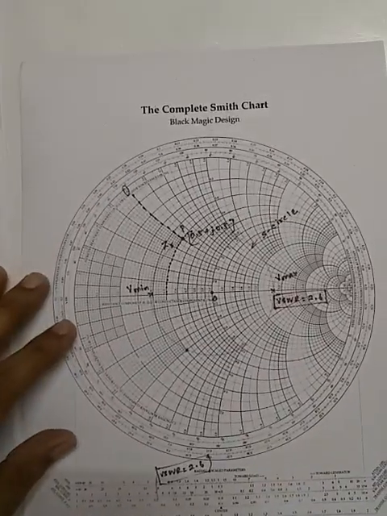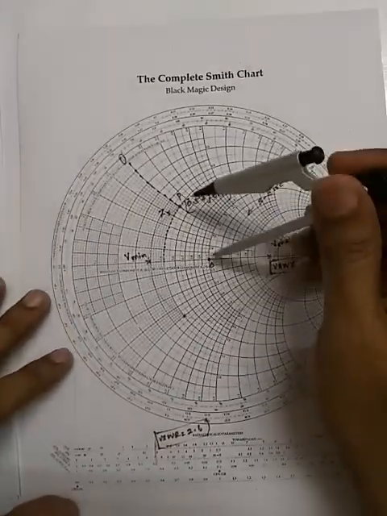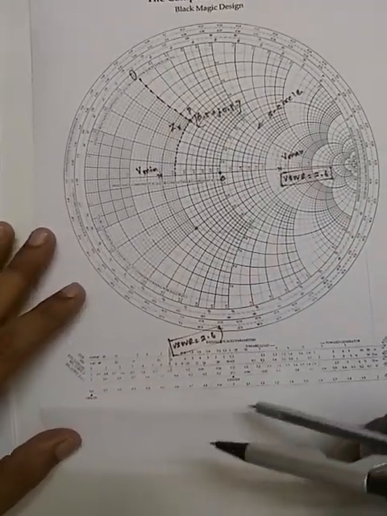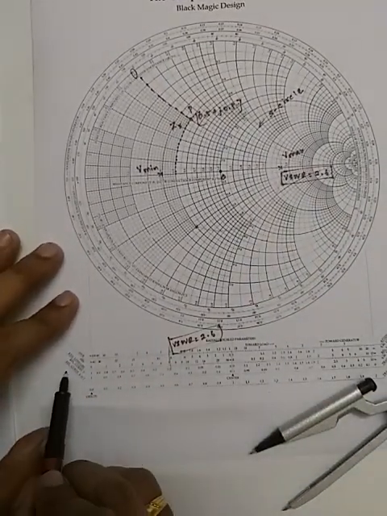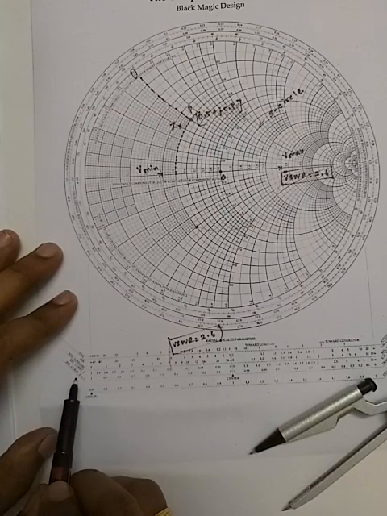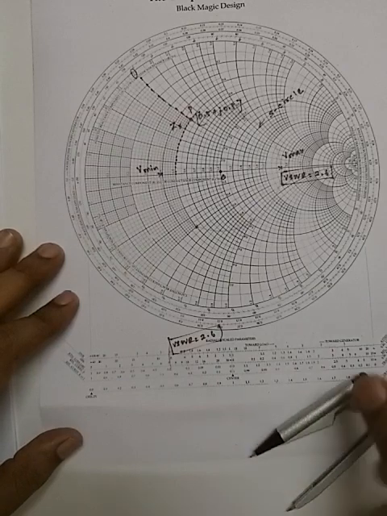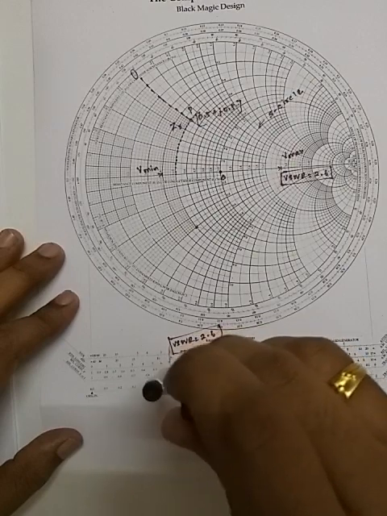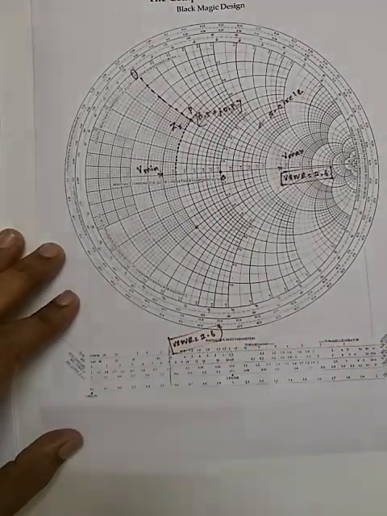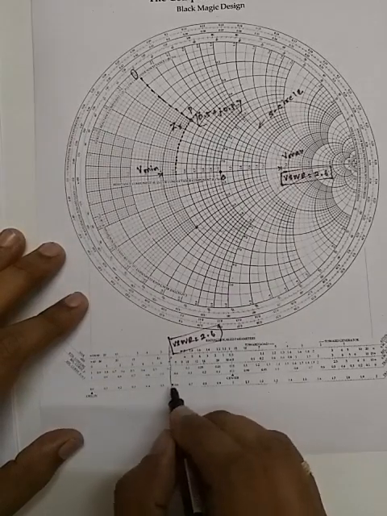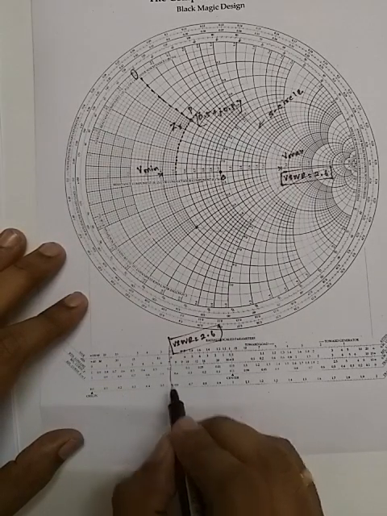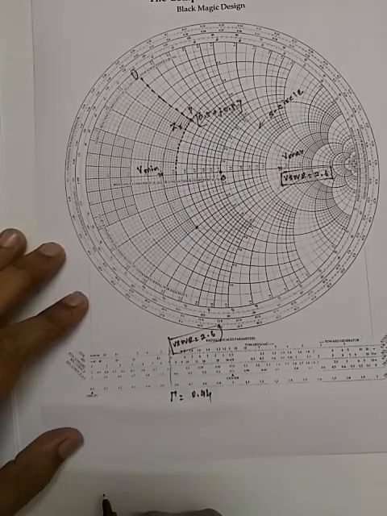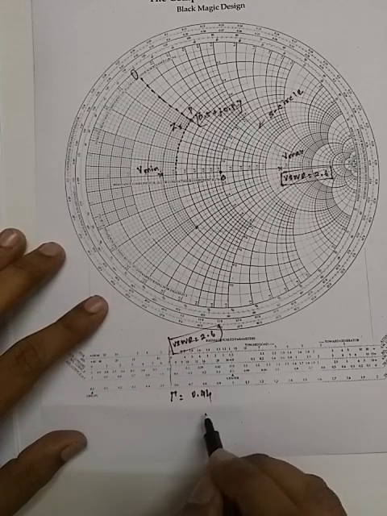To find the reflection coefficient, again with OP as radius, come to the bottom of the sheet where you have the reflection coefficient scale. You can see at the bottom the reflection coefficient in terms of voltage or current. With the same radius, from the center of the scale, draw an arc in the reflection coefficient scale, and that will give you the exact value. This is 0.44. So the reflection coefficient gamma is equal to 0.44. This is the magnitude of the reflection coefficient.